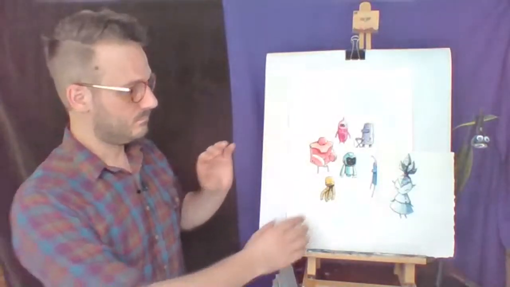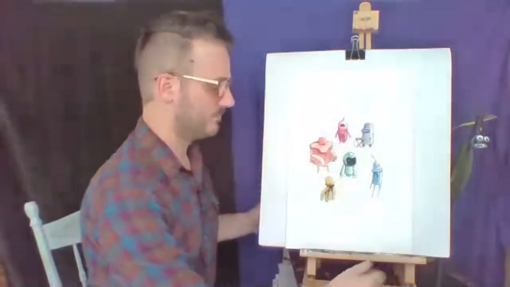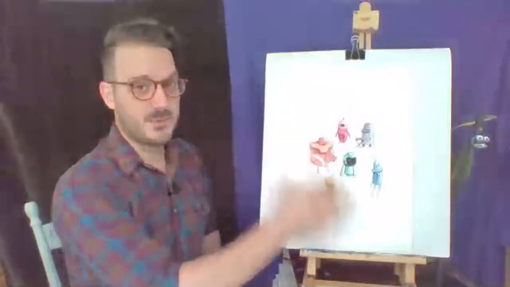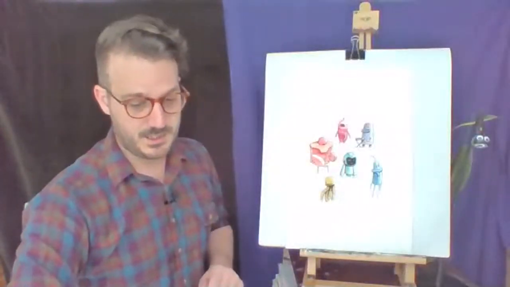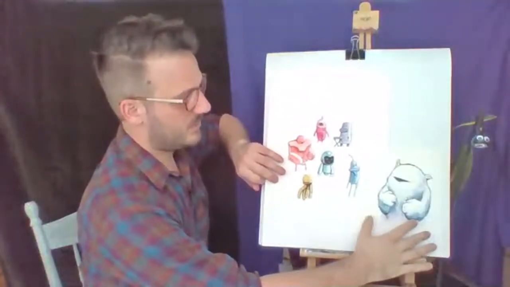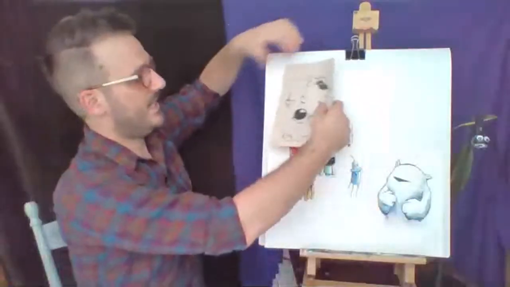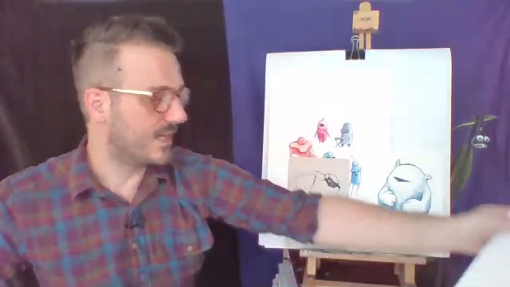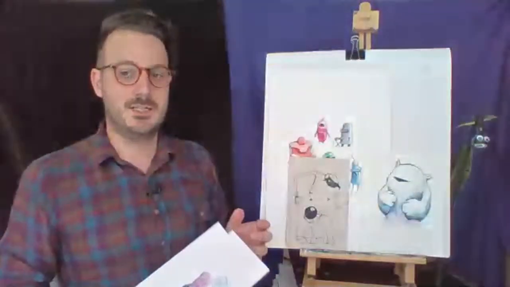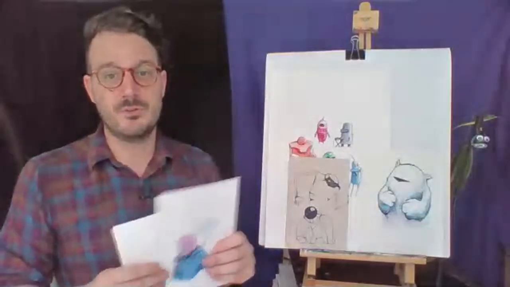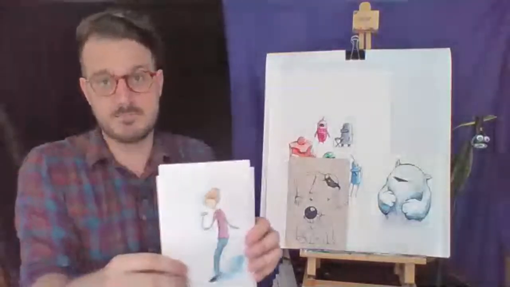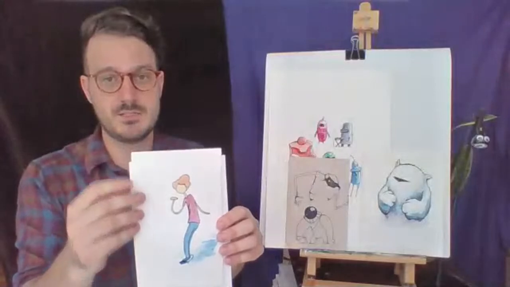So here's some of the robots. And there's also a couple monster type creatures that I have. And then I also do some characters that are a little more inspired by people. Like this one here, it is a person on a skateboard eating a hot dog.